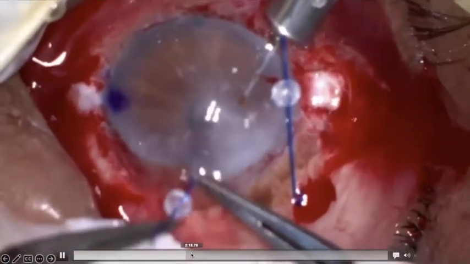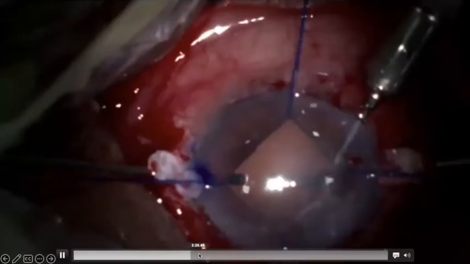Now what I'm doing is I've put in iris hooks to enlarge the pupil a bit and do a vitrectomy. We see the intraocular lens has actually fallen down. So that's the reason it's also important to check what is happening in the posterior chamber and not just assume.